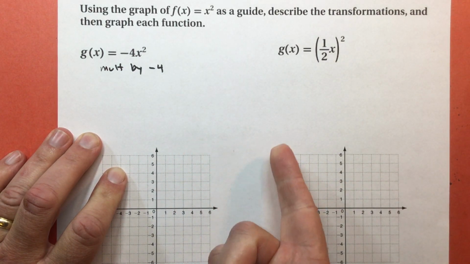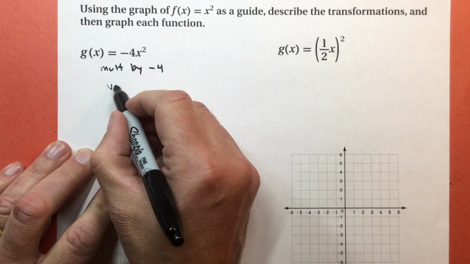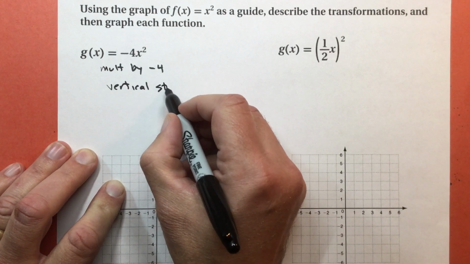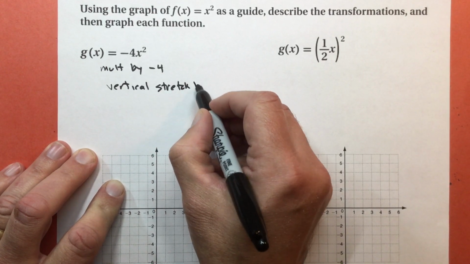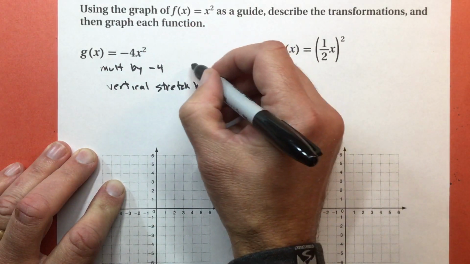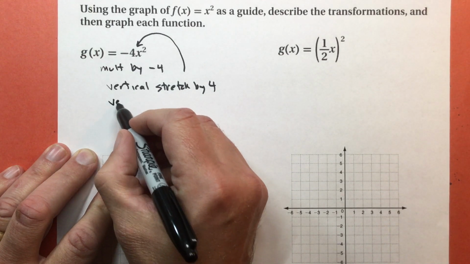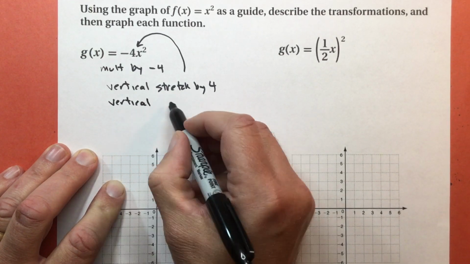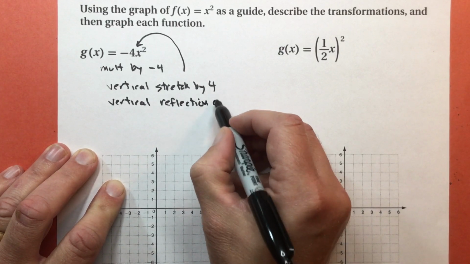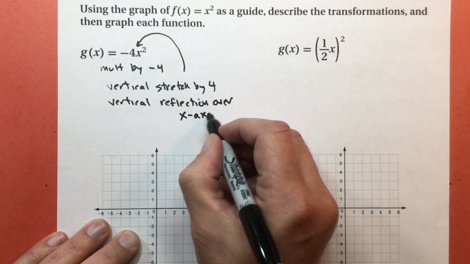There are two parts to this. First, I have a vertical stretch by 4. That's this part right here. I also have a vertical reflection over, excuse me, the x-axis.